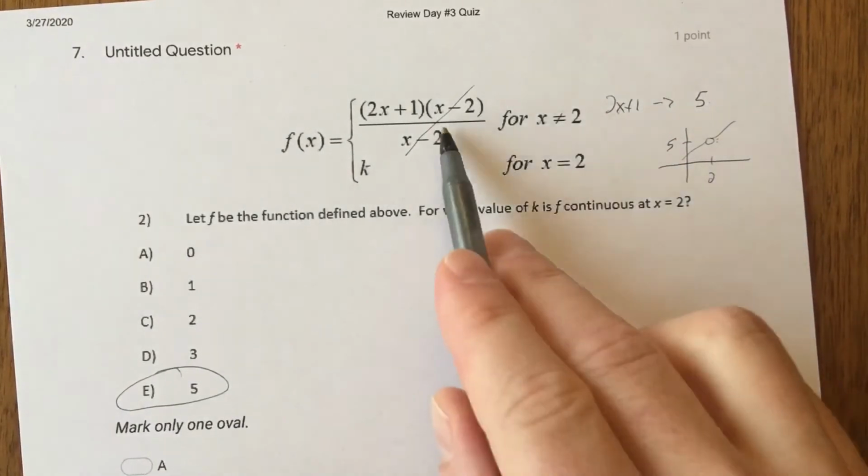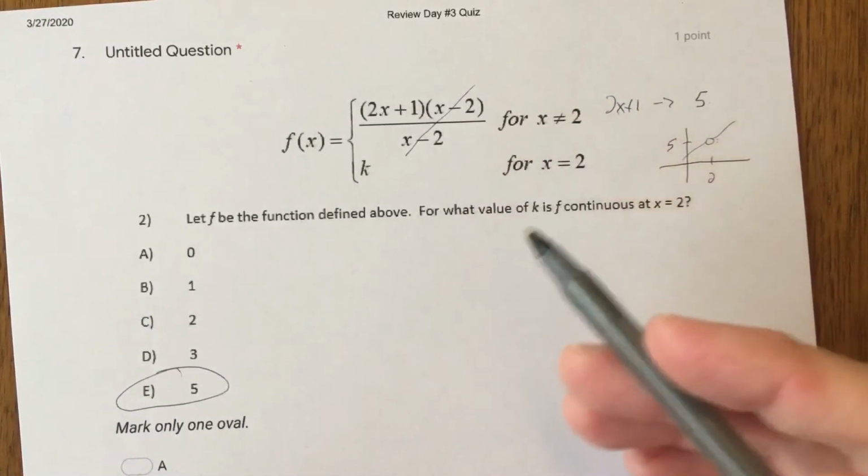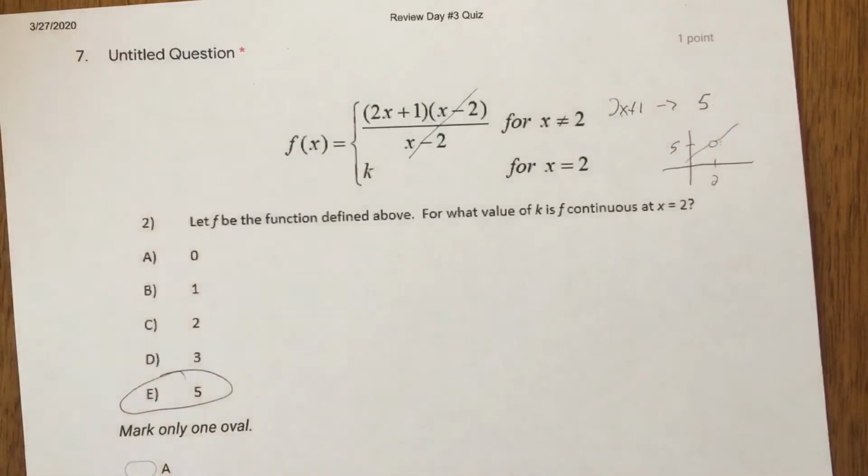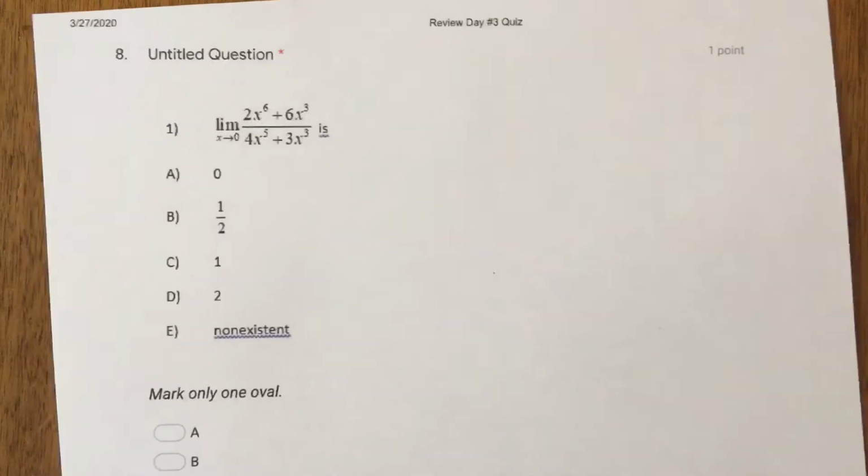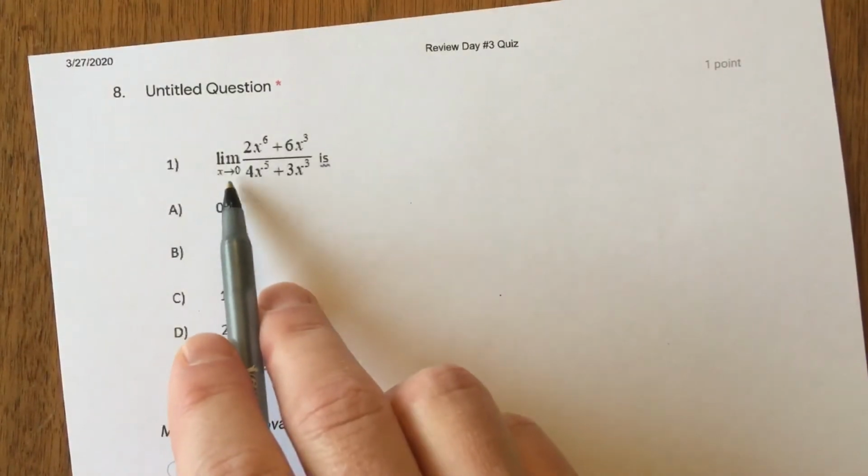Okay? So the top and the bottom have to equal at that spot in order for them to have that continuity. Okay? Not too bad. Hopefully you got that one. Next one's a little sneaky. It says, what's the limit as x goes to 0?